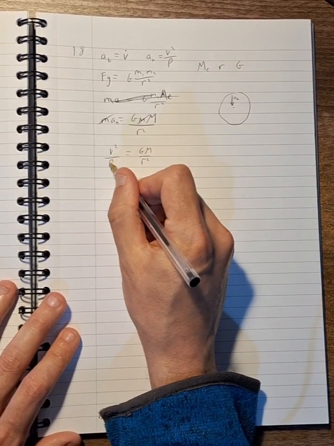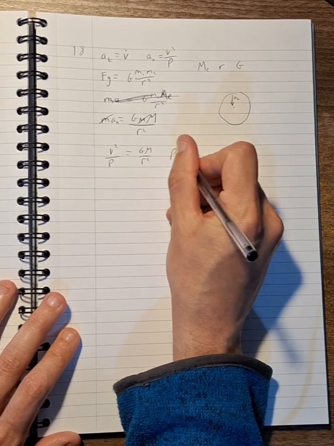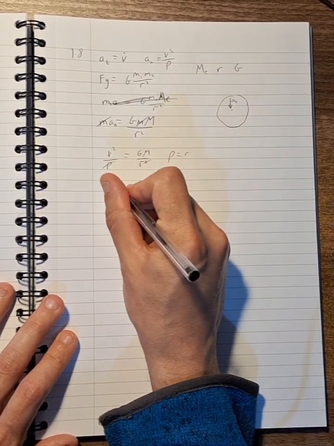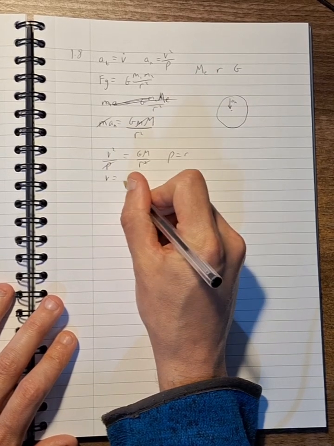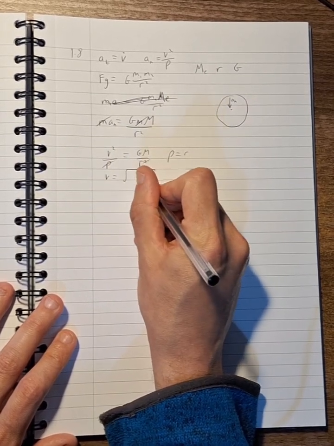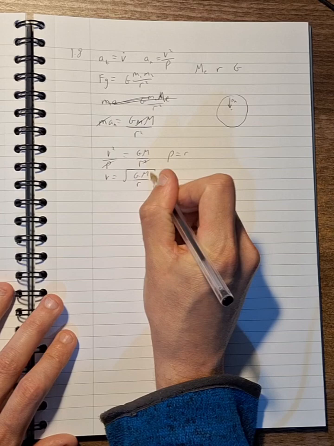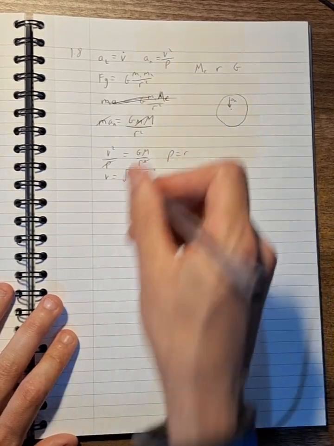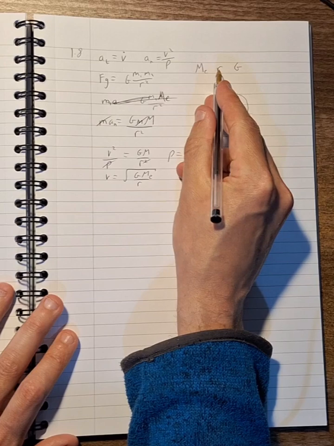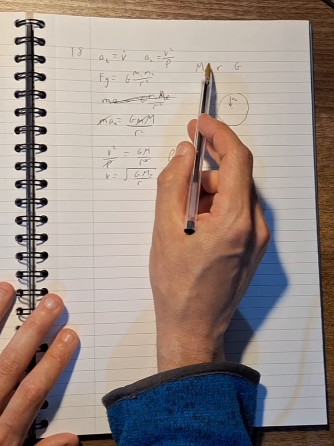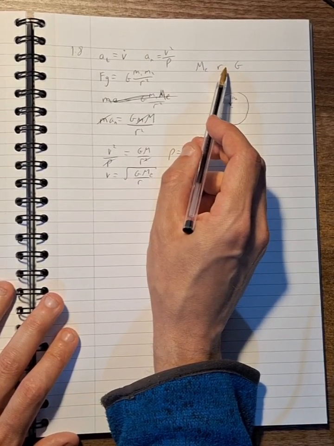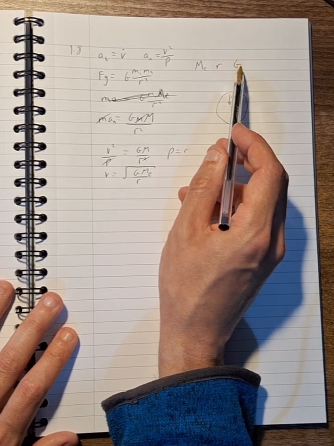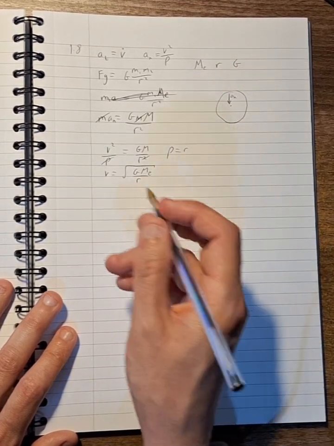In this case, rho is actually r, so we can cancel one of those, and so v equals the square root of G M over r. That's the answer. Everything is in terms of what it asked. It wanted it in terms of the mass of the Earth, the radius of the orbit, and the gravitational constant.